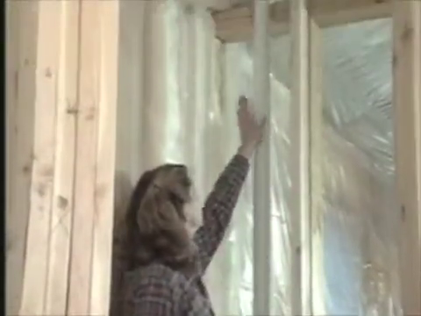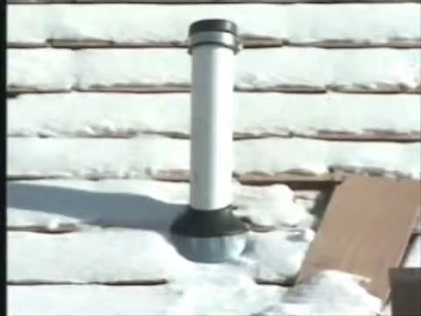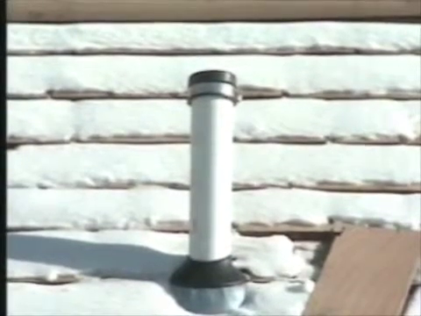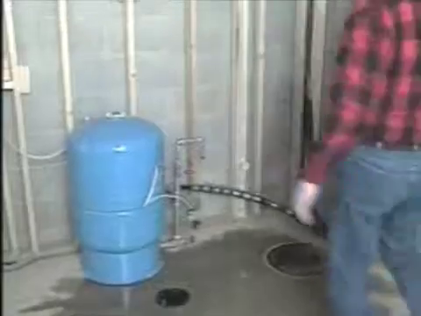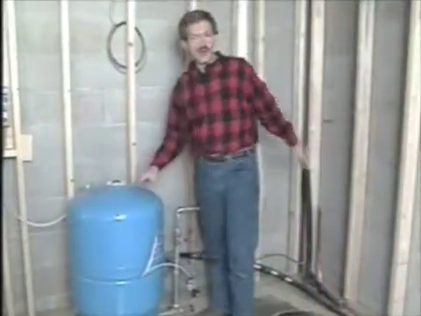The soil stack serves not only as a drain, but also as a vent. It goes up through the ceiling and through the roof. It vents harmful gases out into the open, but it also draws air in to keep a downward flow in the drains. Now, back down in the basement here, let's take a look at the water supply system.